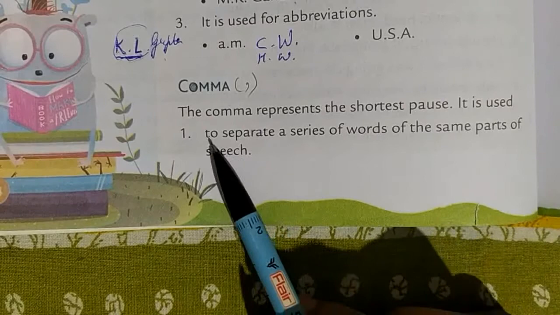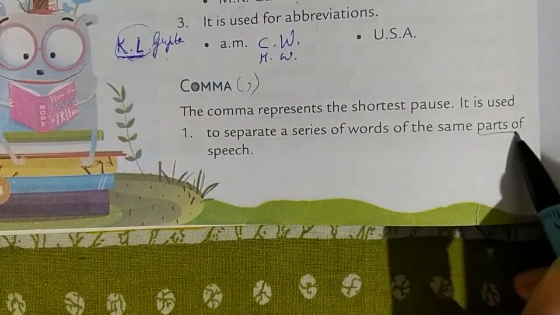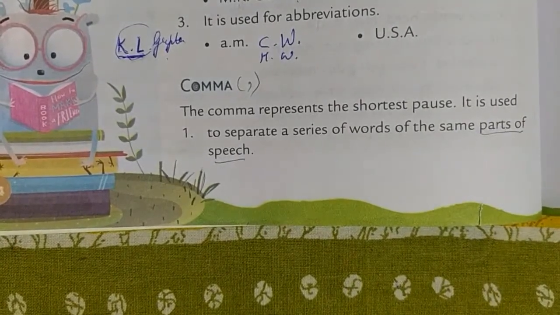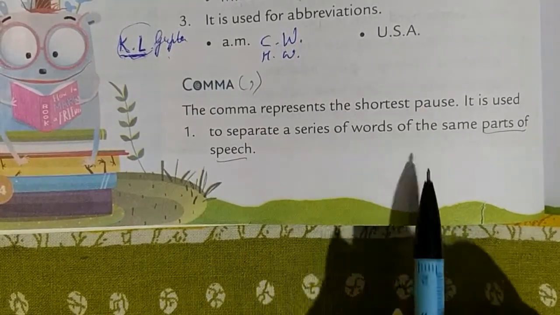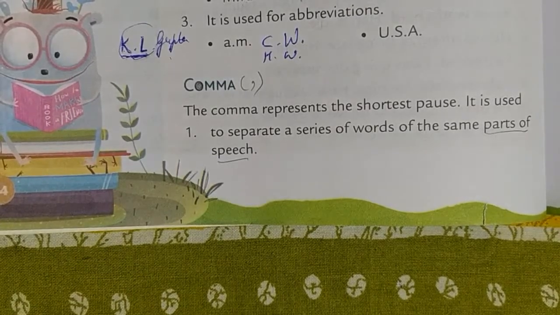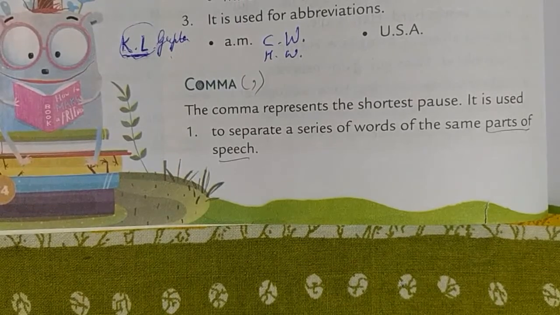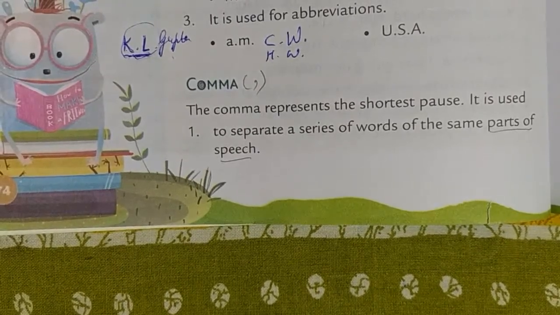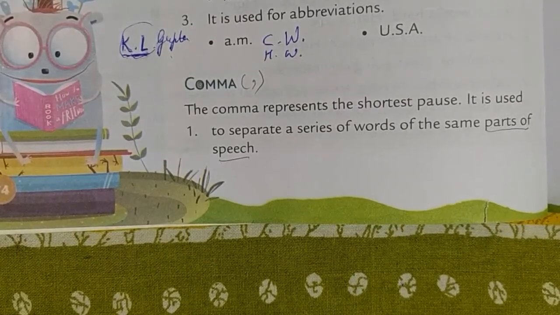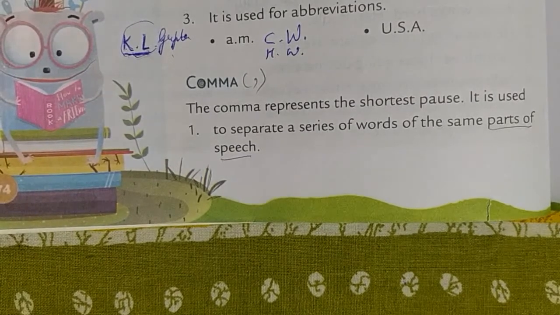It is used first to separate a series of words of the same parts of speech. I have already taught you parts of speech. There are 8 parts of speech. So the comma helps to divide or to separate the series of words of the same parts of speech, words belonging to the same series. It helps to separate those words so that we can understand the meaning of the sentence better. The better meaning will come out with the use of the comma.